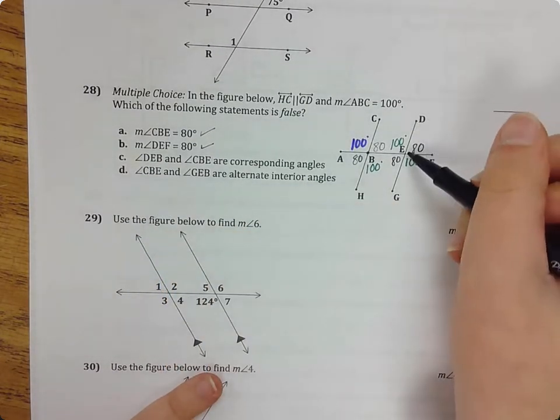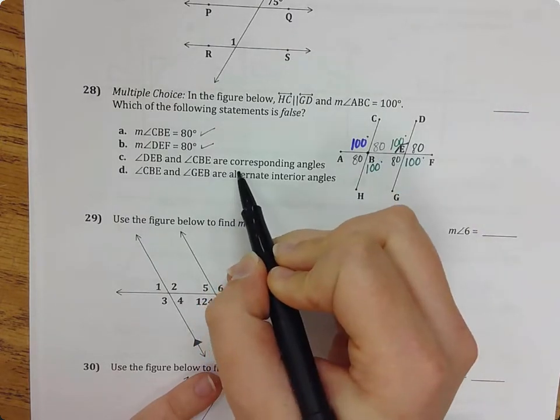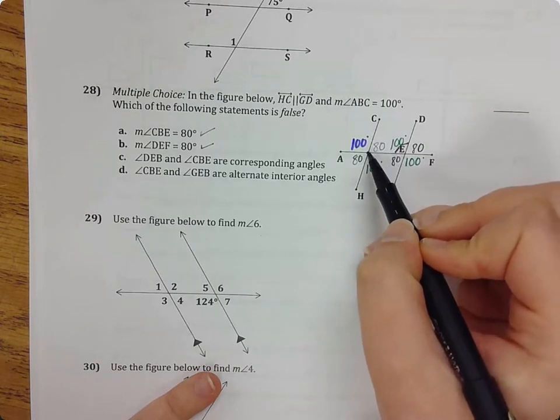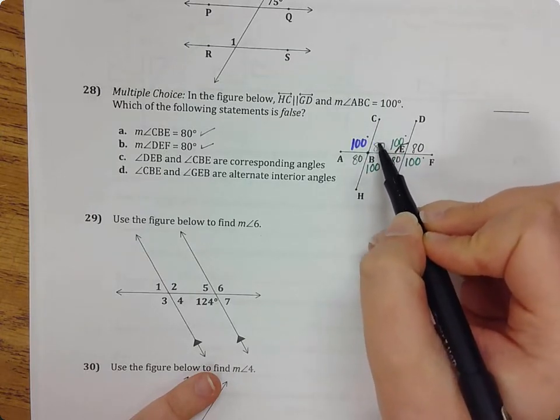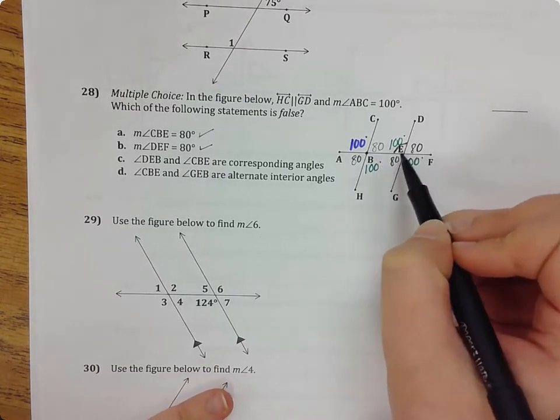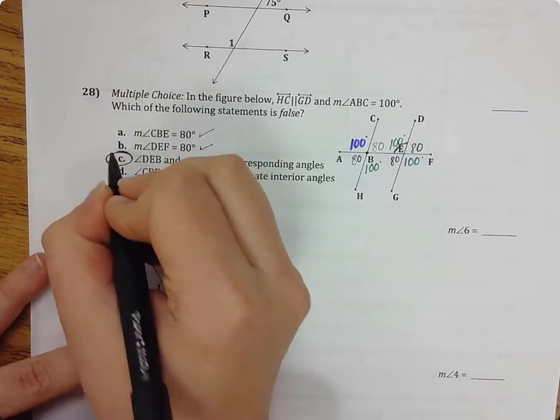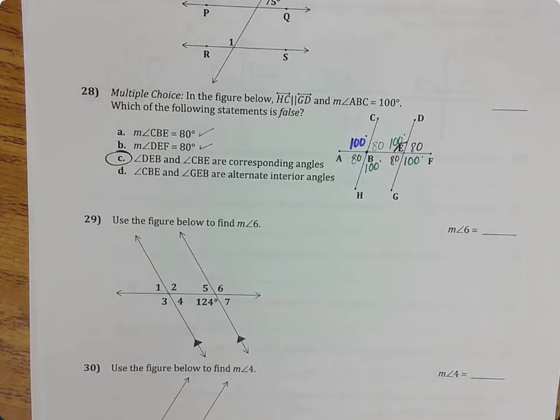DEB, that's this angle right in here, is corresponding to CBE. That's this angle right in here. They are not corresponding because they are both in the interior. These two angles are same side interior. So C must be false.